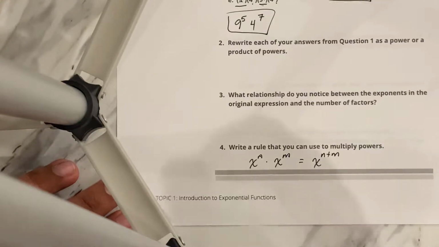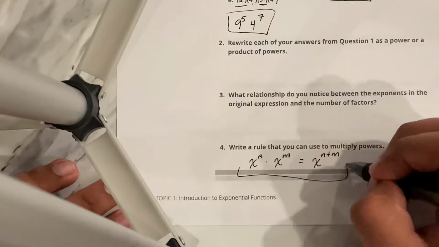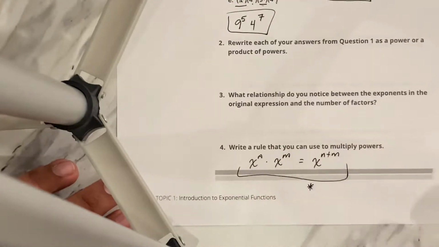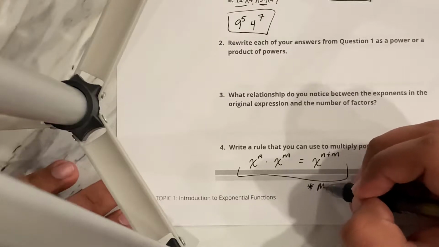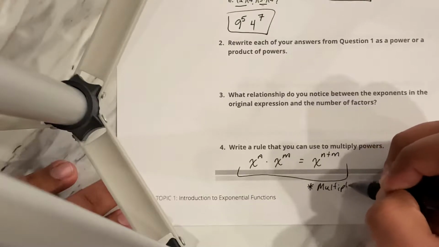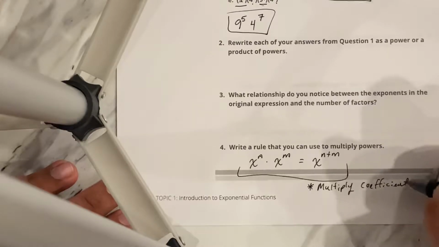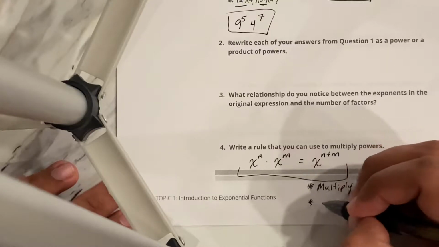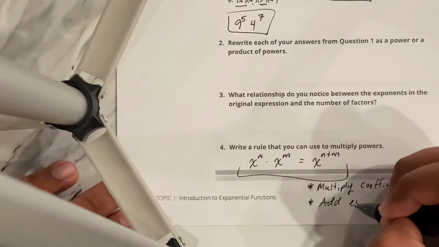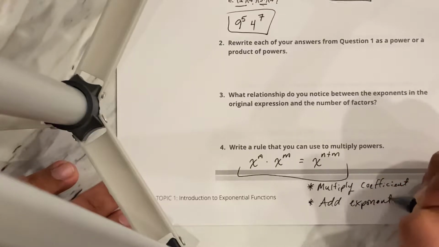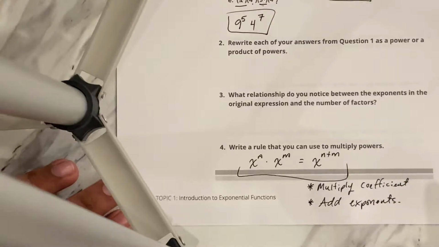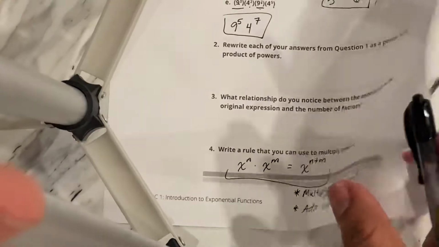Another thing to consider eventually, we like to already put this in our kids' brains, we will always multiply the coefficients. We don't know exactly what a coefficient is, and we will add the exponents. And don't get scared, that's going to be on the talk to talk, and I'm going to work that out very individually.